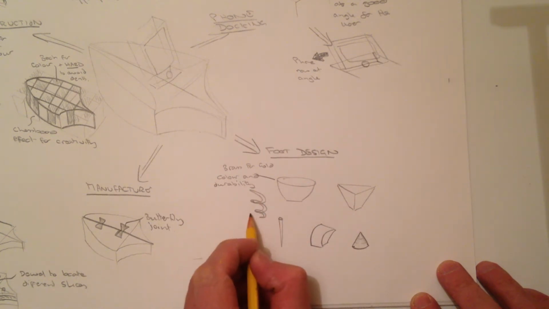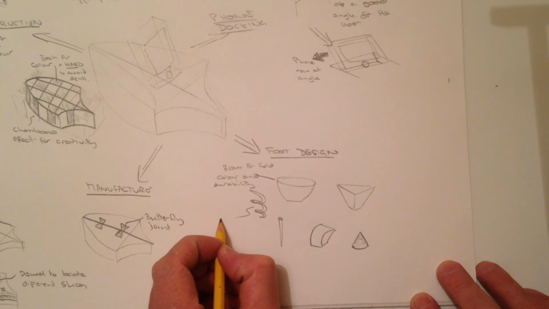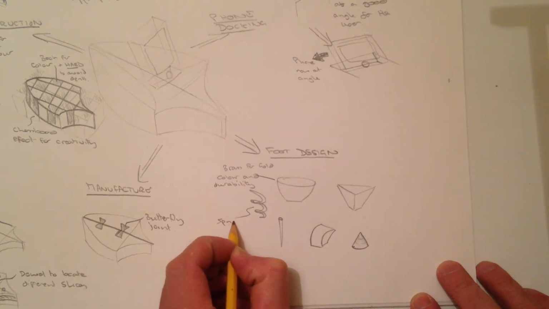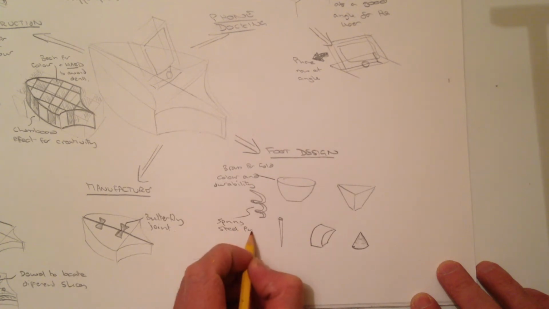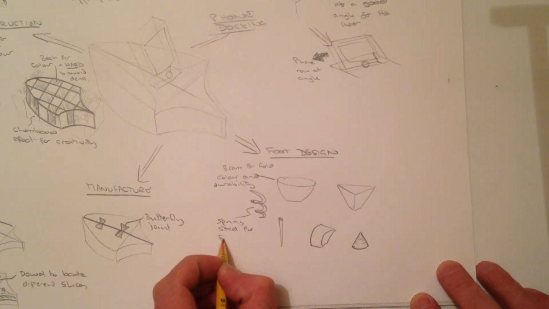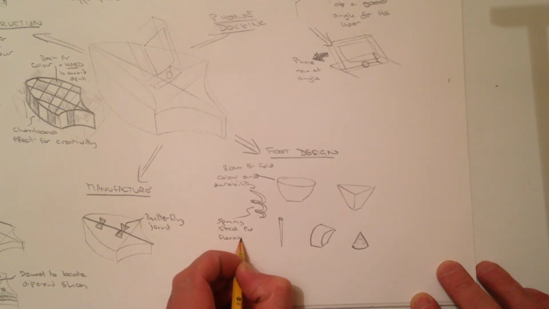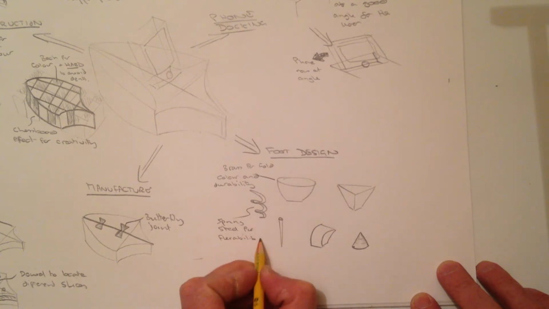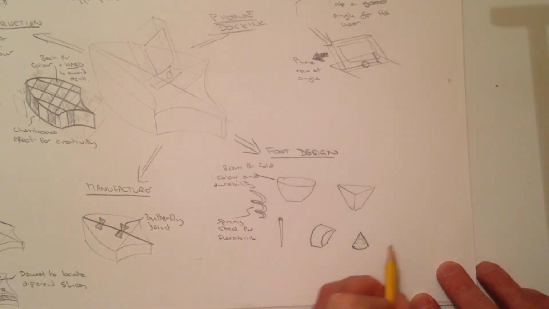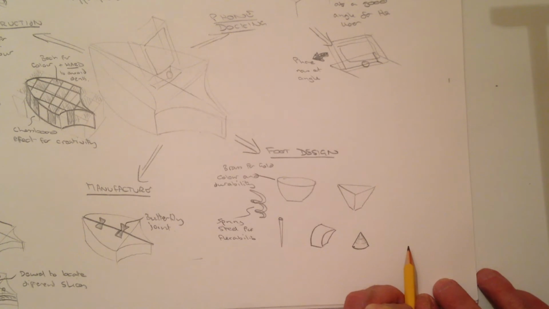This one here, it could be spring steel for flexibility. Let's introduce some plastics in here.